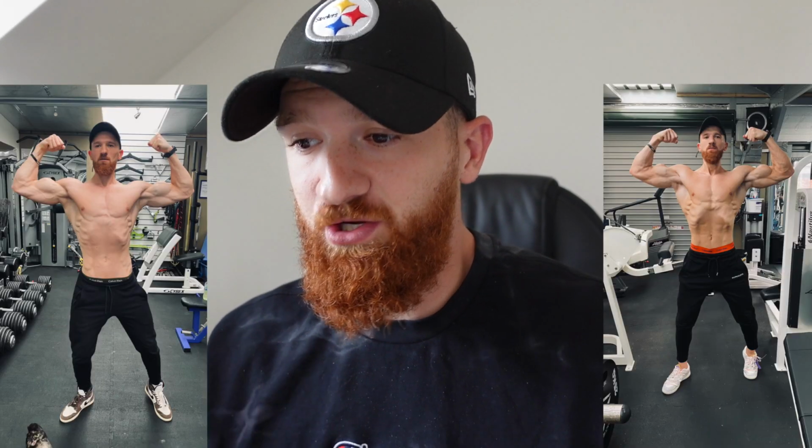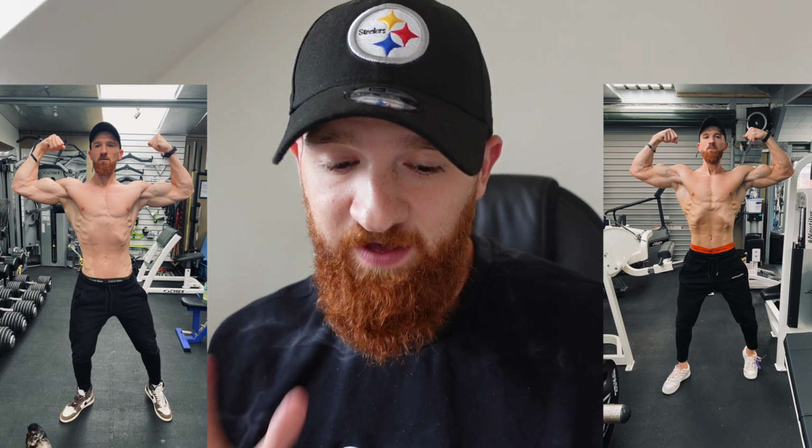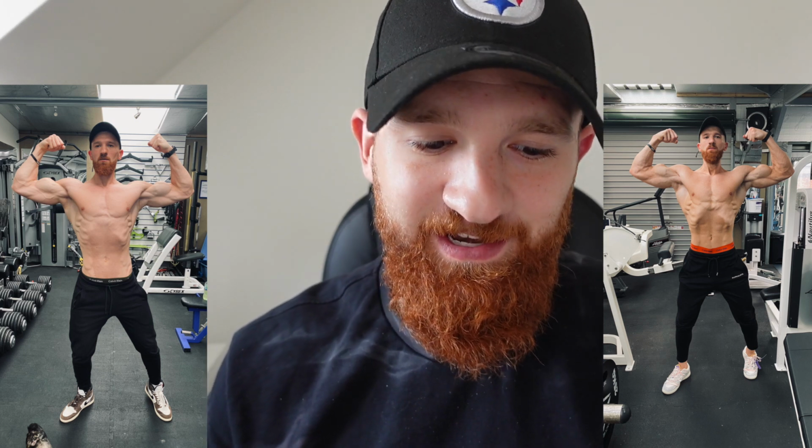So what I'm going to do is go through my own physique and show you what I'm seeing. I'll put it on screen as well, and give you some context behind what I look for in my own physique and in clients' physiques. These two images, which I'm going to put on screen fairly soon, are between show 1 and show 2.